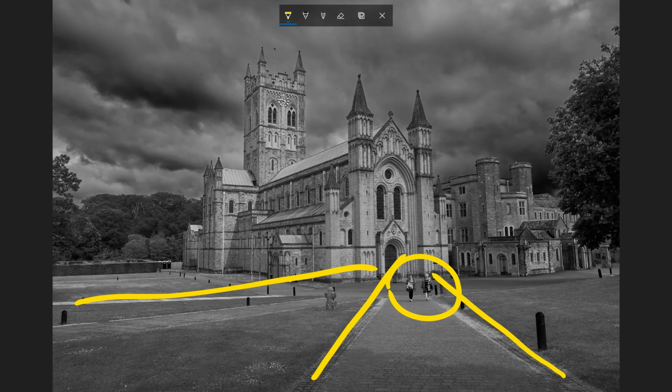I guess your eyes are led into the Abbey, and maybe to the front here, and maybe up to the clock and back. I like the fact that there are people in the image. Maybe you're looking at the time and thinking, well, have they been to a service, or have they just been to the gift shop? Just a bit of a story.